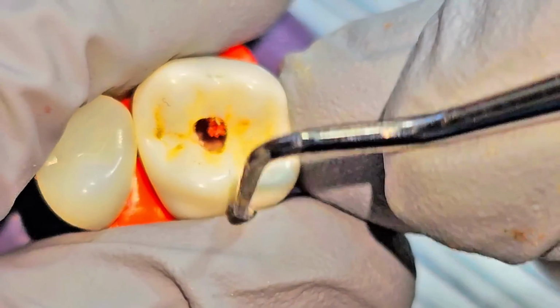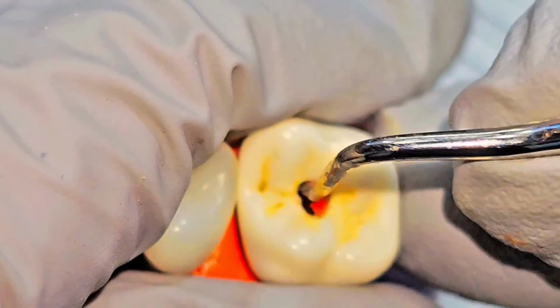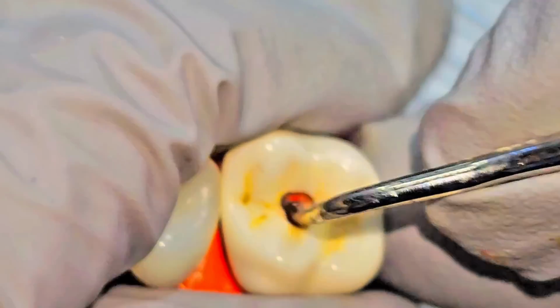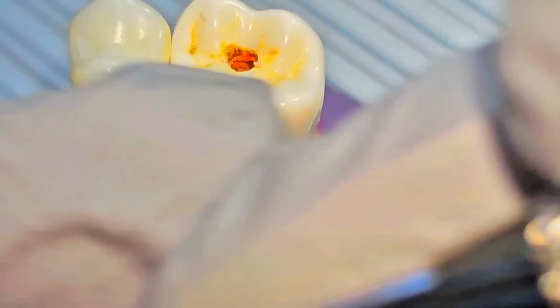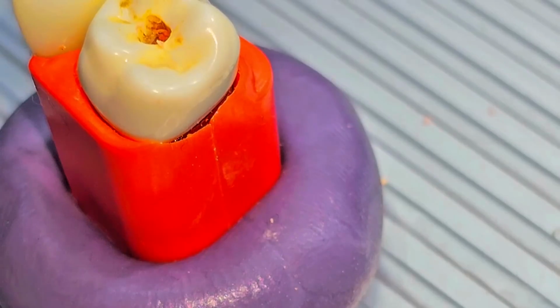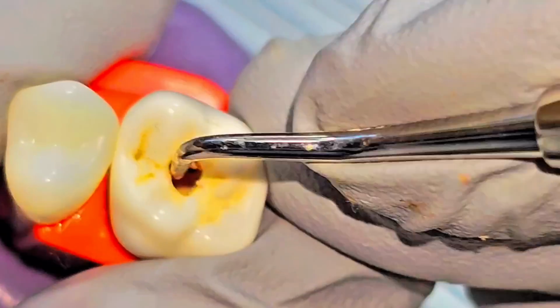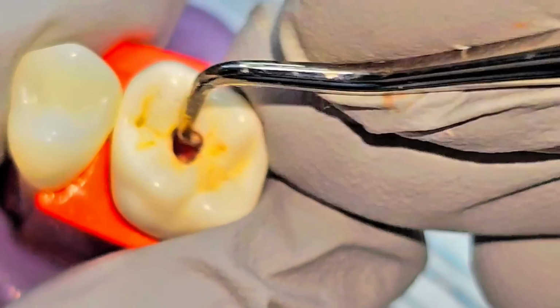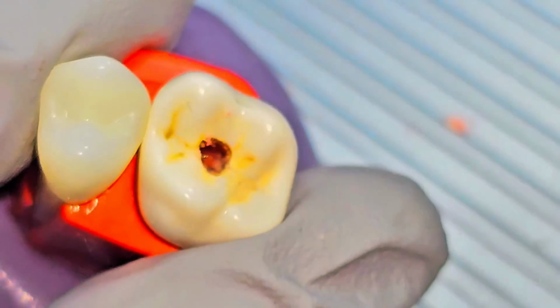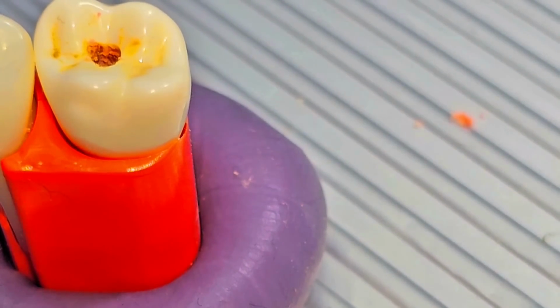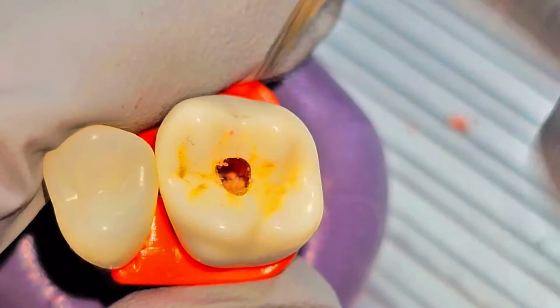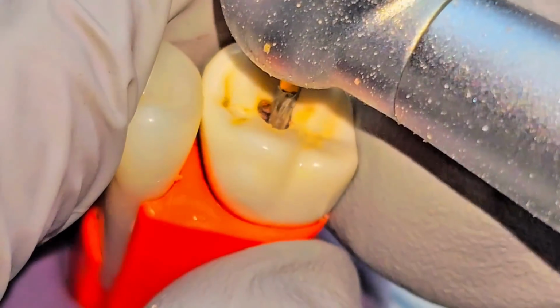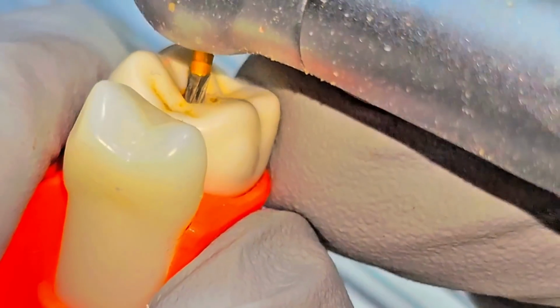And this is the formula that will make your life way easier and provide a good result. So now I'm going to continue extending. As I said, I'm going to extend here. You see how my burr is inclined?